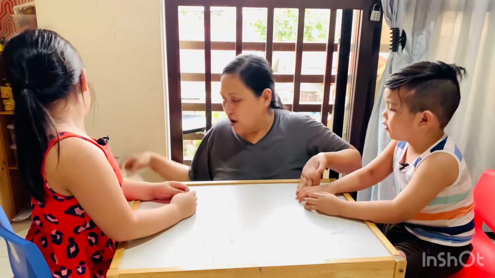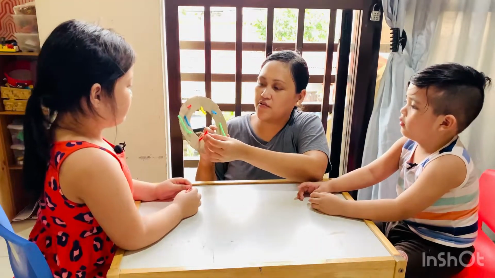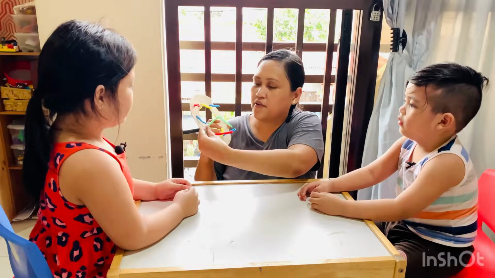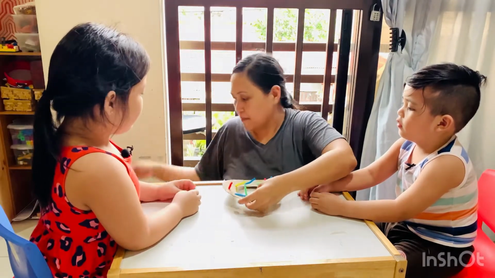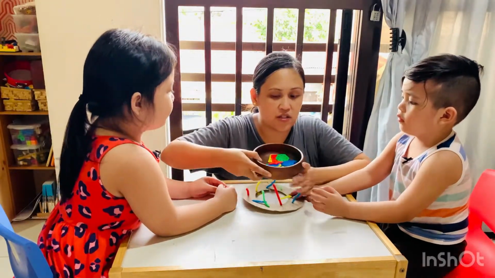There's another activity that we have. Oh, there's a small wreath. And this time we have some colored fuzzy wires. Fuzzy wires, yes. And then you have here some buttons of different colors and shapes.